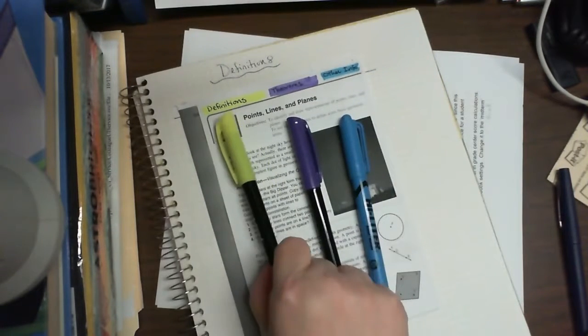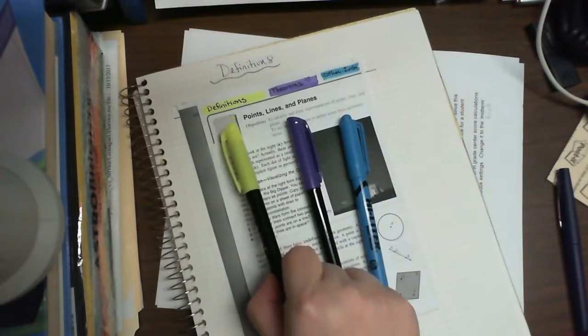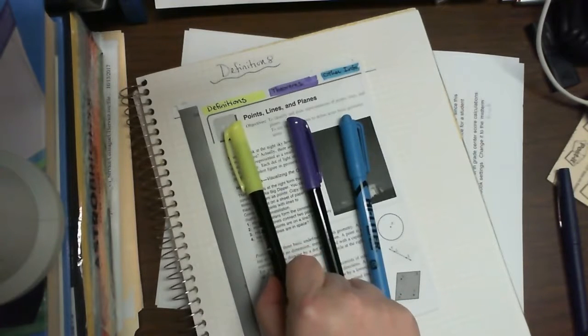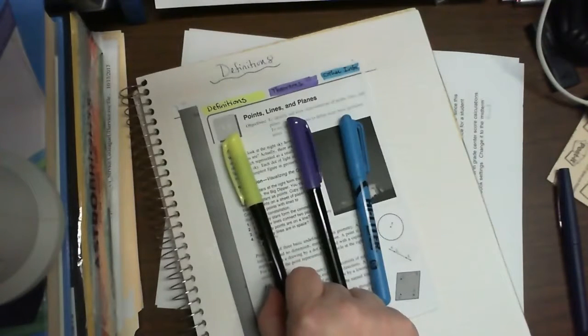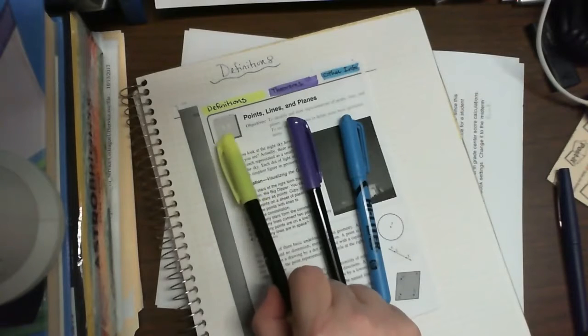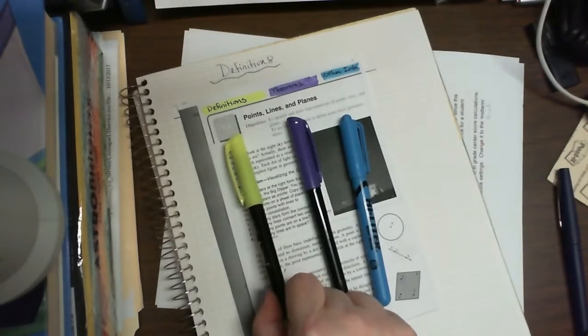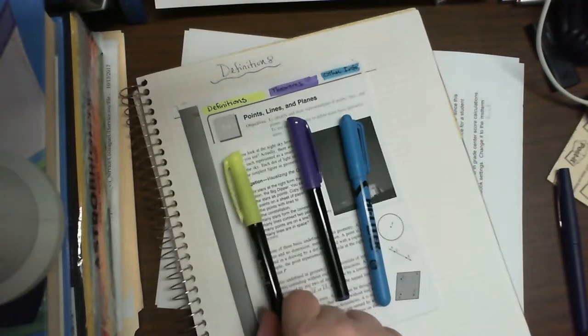And the yellow highlighter is going to be used for all of the definitions and things you need to have memorized eventually. Doesn't mean that they have to be memorized today. Doesn't mean they have to be memorized tomorrow. But sometime probably before you take the midterm, they need to be stuff you already know. But writing them down helps a lot.